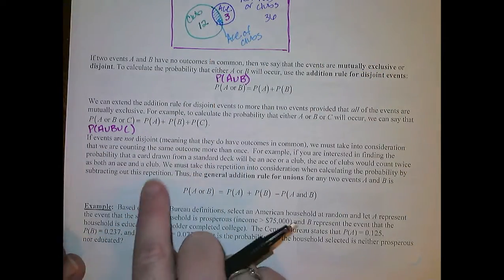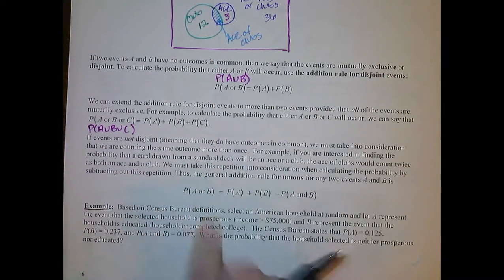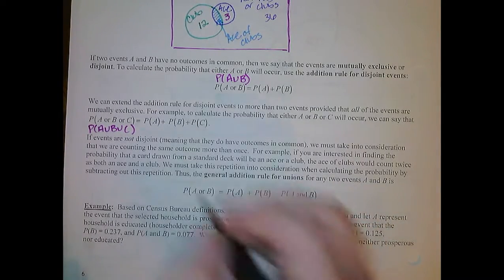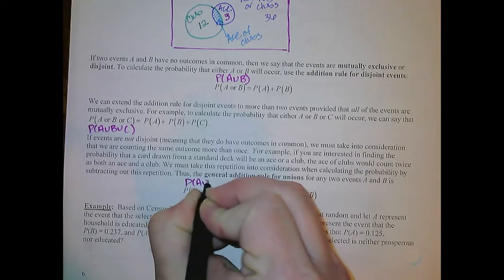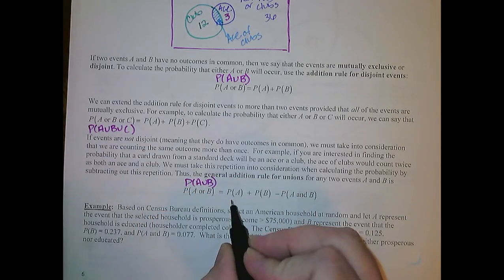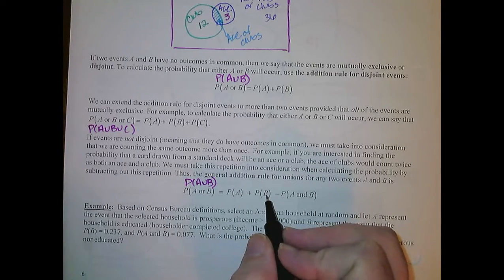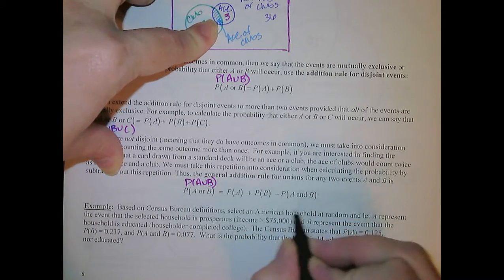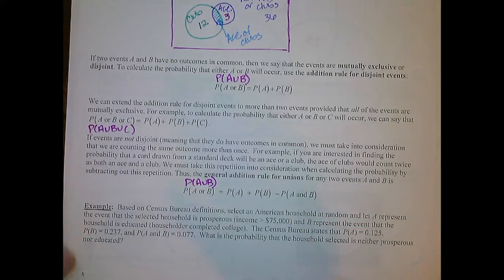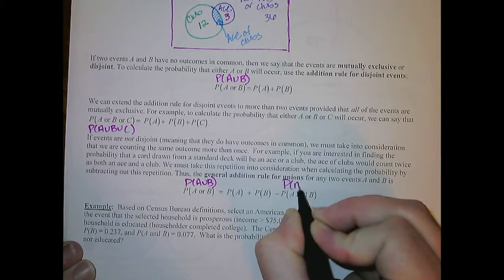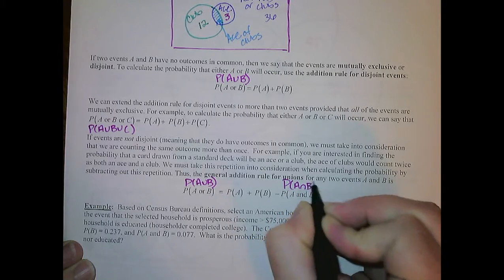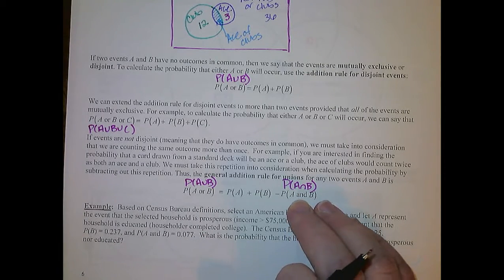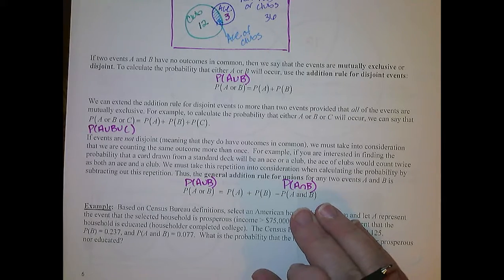We adjust our formula just a little bit, and this is where our general addition rule for unions comes from. In general, the probability of A or B, the probability of A union B, is equal to the probability of A plus the probability of B. And when we've done that, we've added that intersection twice. So to account for that, we alter our formula and subtract it out once. Again, we could think of this as A intersect B. So we adjust this so that we have only added it once into our formula instead of twice.